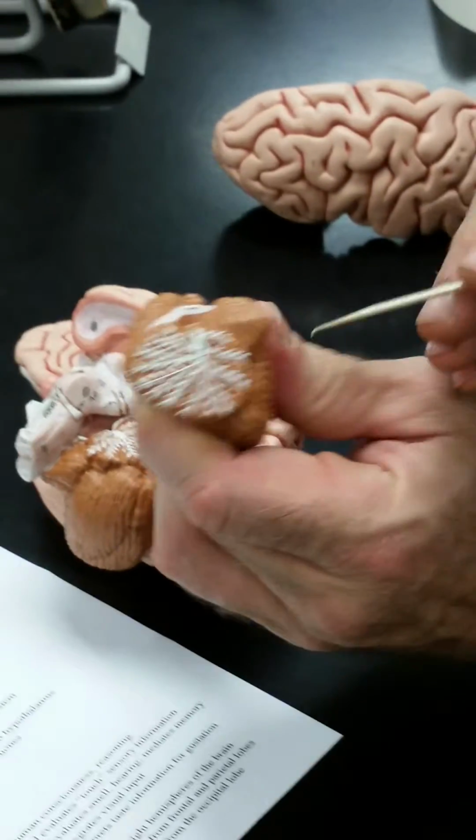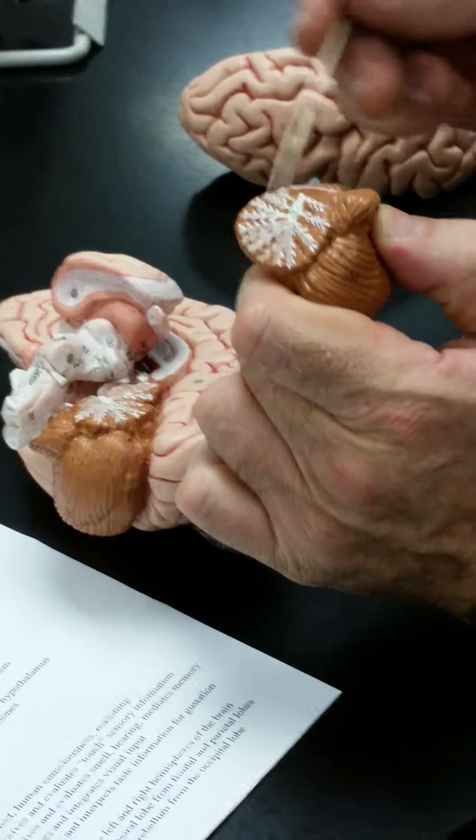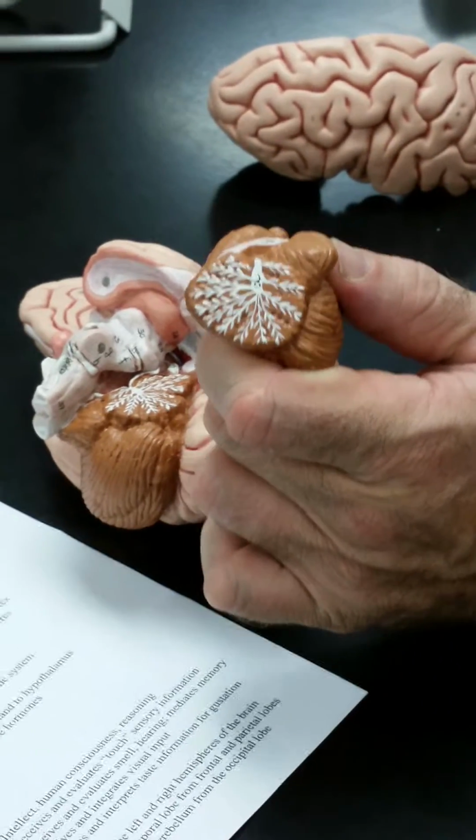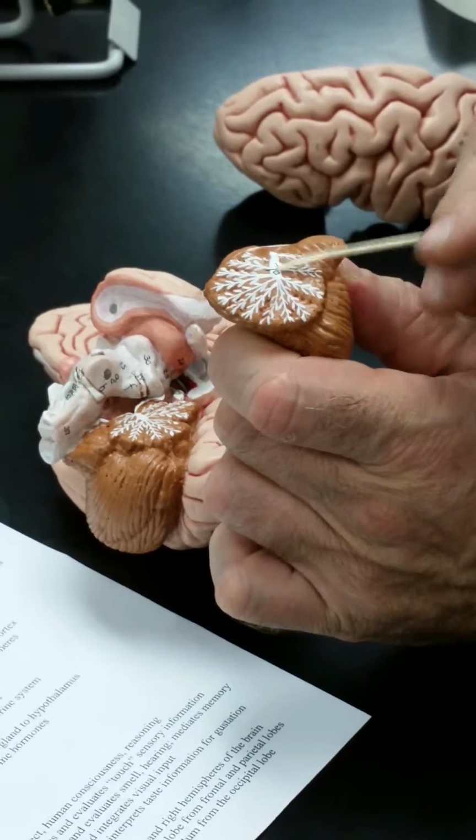Arborvitae. That's the white tree-looking part of the cerebellum. It's the white matter. Arborvitae. Tree of life. So that white stuff is the arborvitae.